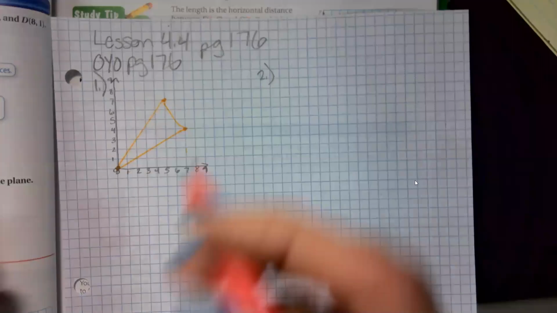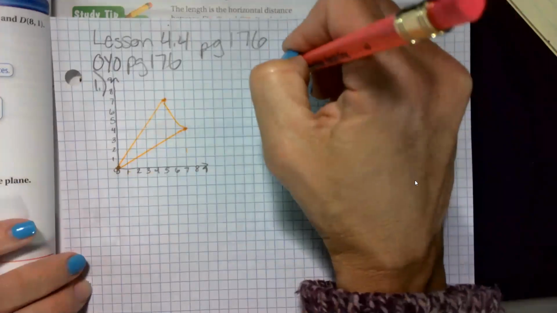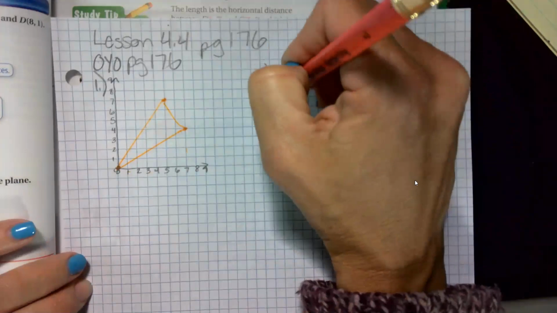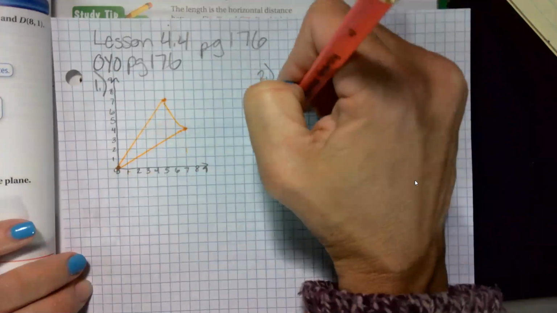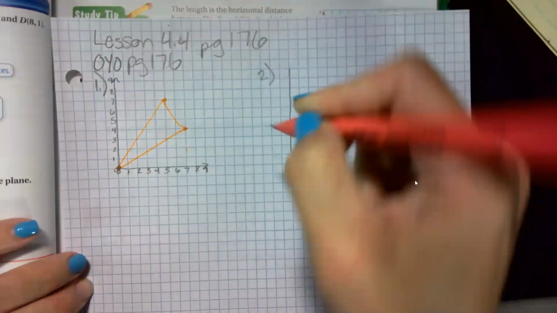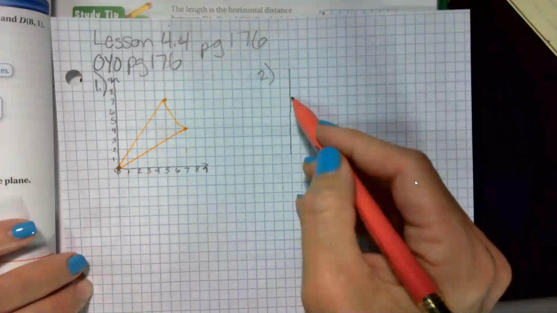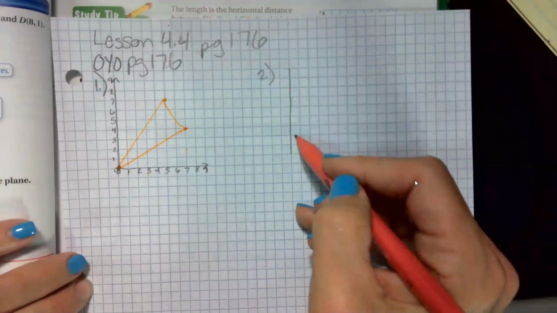So I will go ahead and make my coordinate plane. 1, 2, 4, 5, 6, 7, 8, 9. Is that right? 4, 5, 6, 7, 8.